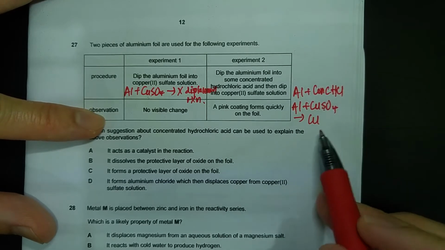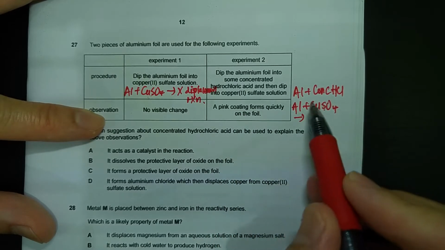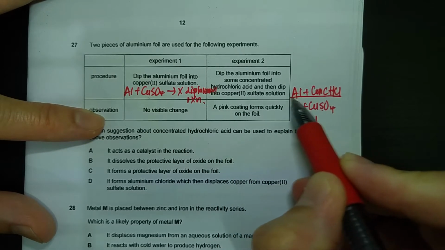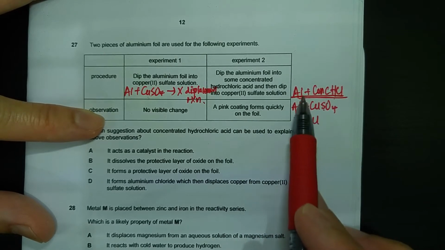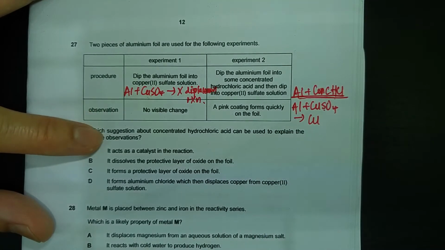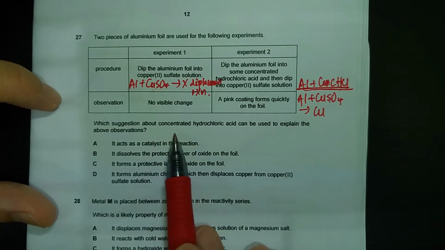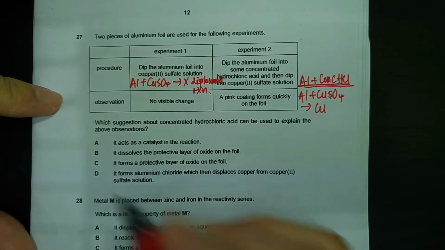So that means something must happen here. This concentrated hydrochloric acid must have reacted with the substance on the aluminium foil. So which suggestion about concentrated hydrochloric acid can be used to explain the above observation?